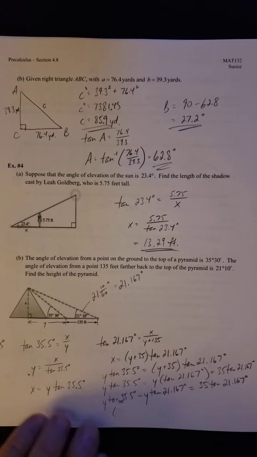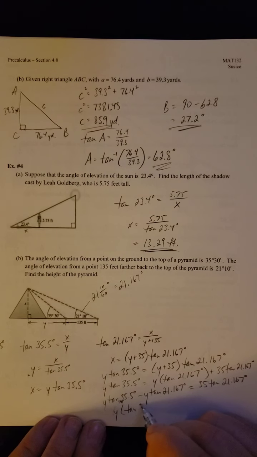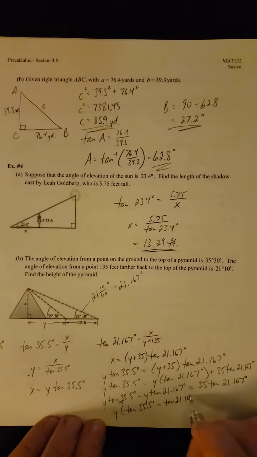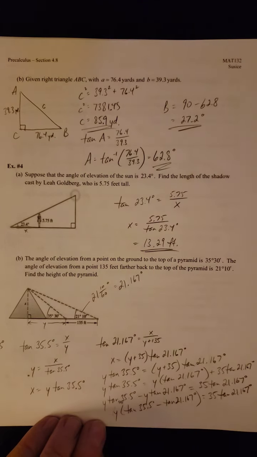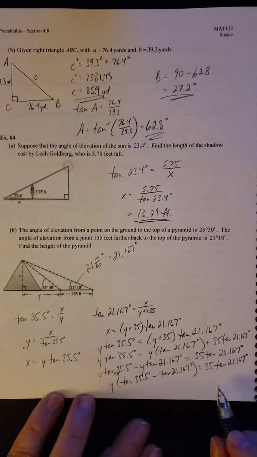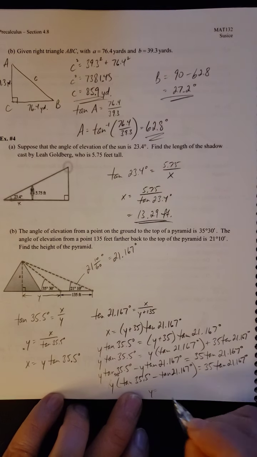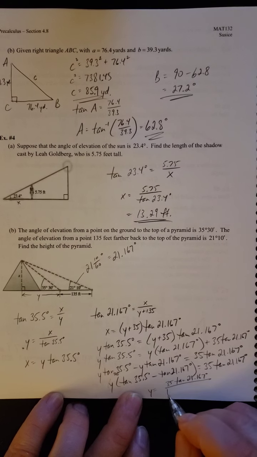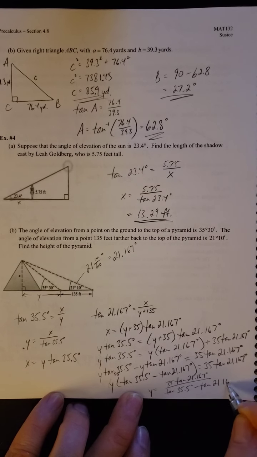So two more steps. We're going to factor out the y, and that's going to leave us this. I'm running out of room, so I might move up in a second. Now the last step is to divide this whole quantity off of both sides. So y is equal to 135 tangent of 21.167 degrees over tangent 35.5 degrees minus tangent of 21.167 degrees.